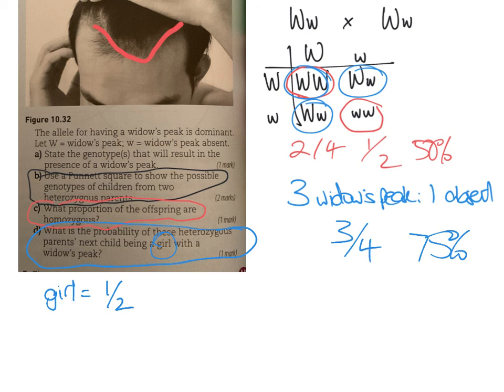In maths, if the probability of getting heads is a half, and the probability of getting heads the second time is a half, then tossing a coin twice and getting heads followed by heads is a half times a half. So the probability of a girl is a half, and we want her to have a widow's peak, which is 3/4. So what's the probability of that? 3/8. That would be the answer if you were answering that fully.